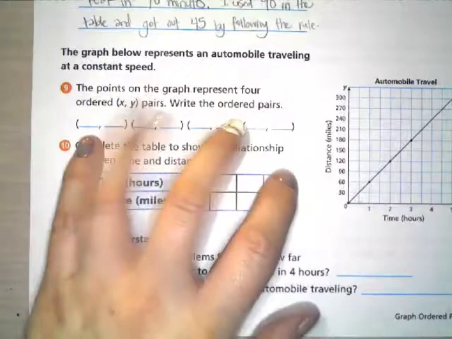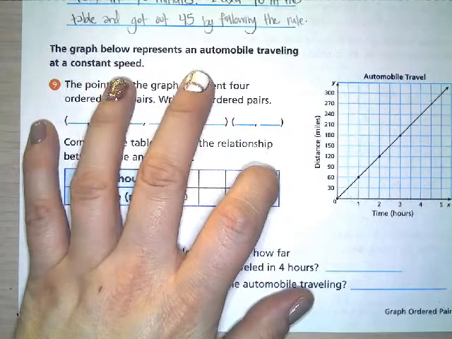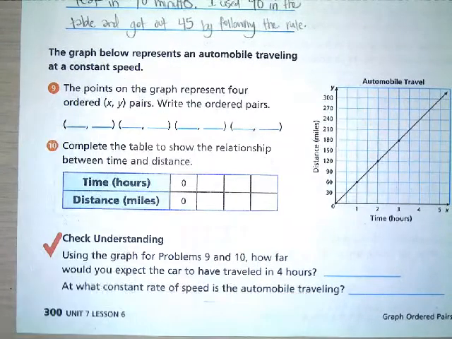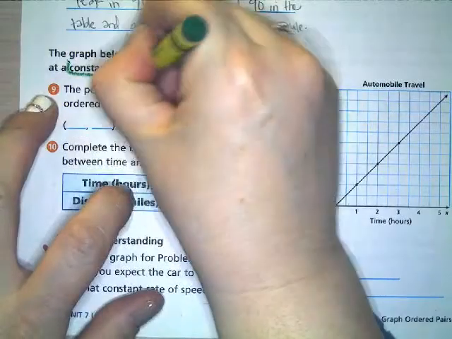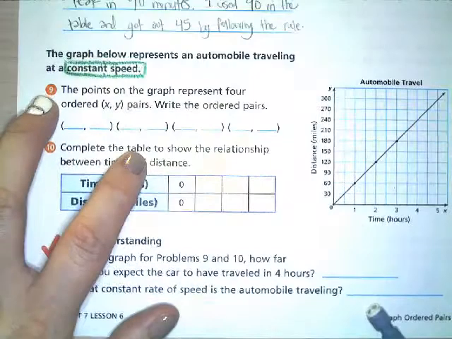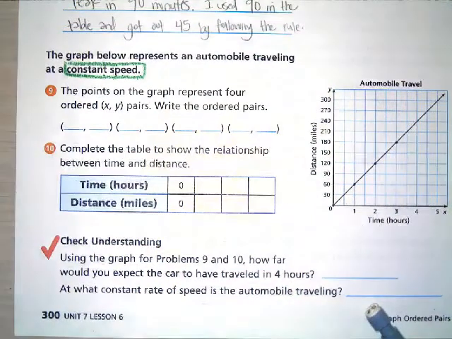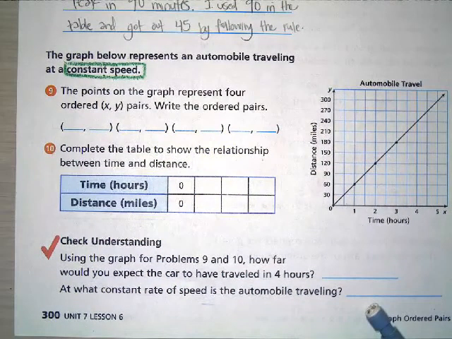I love it. The graph below represents an automobile traveling at a constant speed. Constant rates and constant speeds are all about coordinate graphing. Constant means it doesn't change. You're not looping and going ups and downs. It's just the constant speed. I love stuff like this when you're traveling because it happens all the time. You see signs like this all the time on the road.